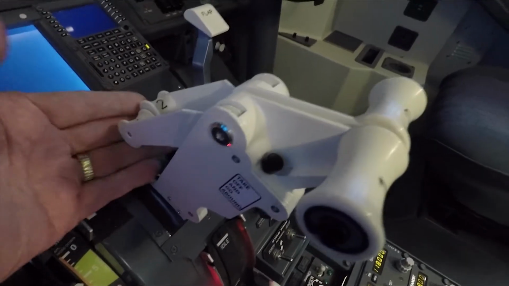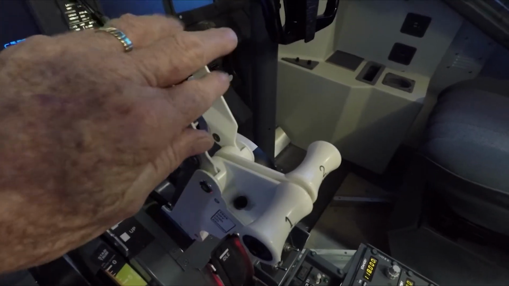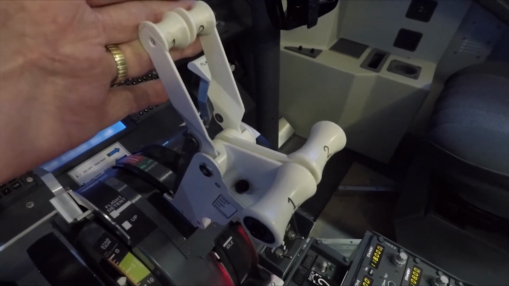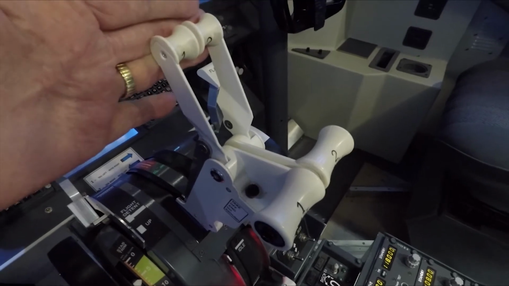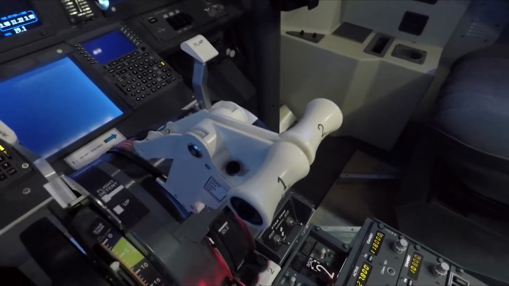Ahead of that we have our reverse levers, which reverse the thrust on the engines. Some cones come out and the thrust is actually directed to the rear. That happens on landing.